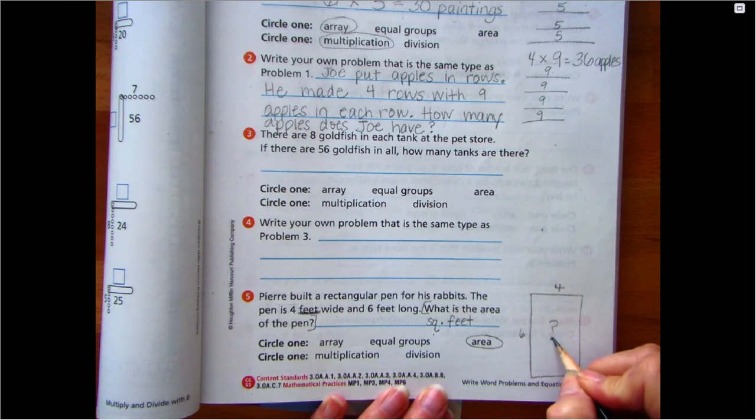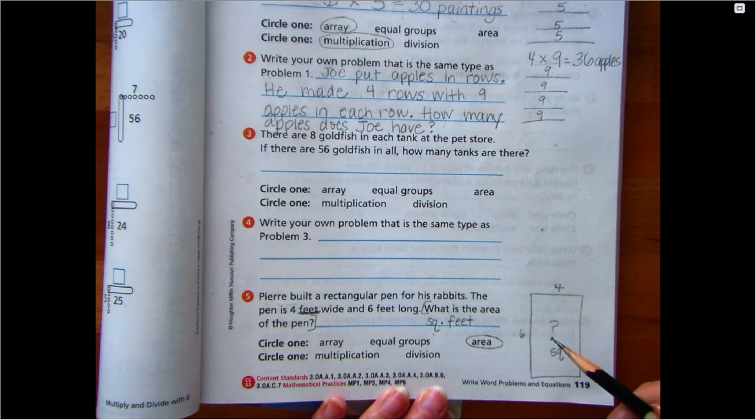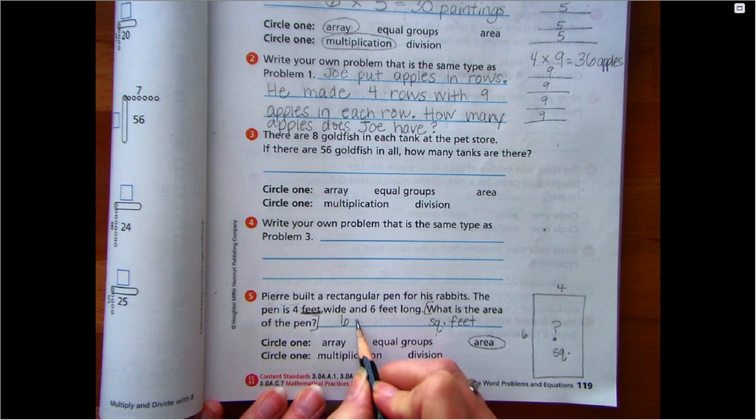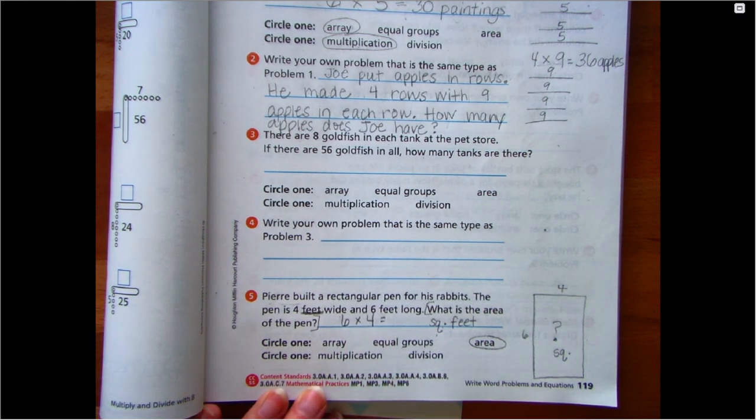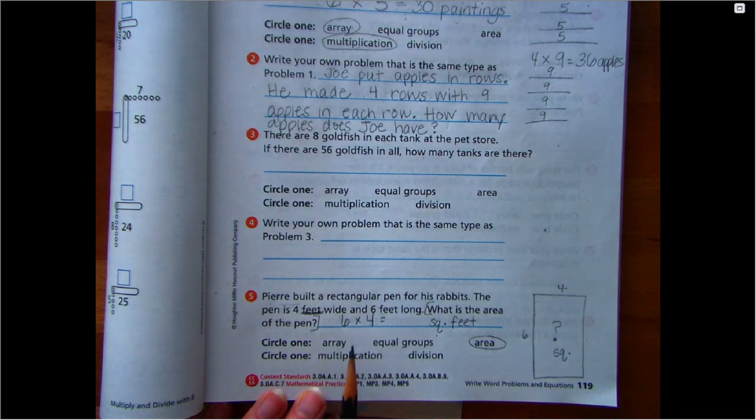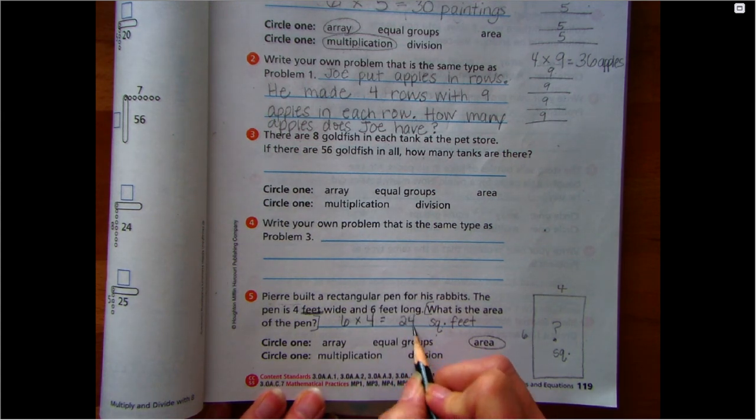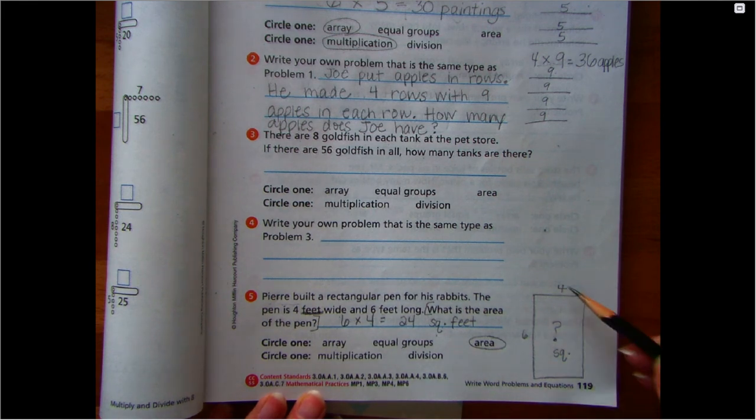I'm looking for what's on the inside, right? So remember that has to be in squares. Think about almost like an array, isn't it? It's almost like rows and columns. I have 6 and 4 as my factors. I've got to find the area on the inside. So count by 6 4 times or count by 4 6 times. Either way, because you can do the flip-flop to solve it. And hopefully you come up with 24. Here's my drawing. Here's my equation, my answer, and my label.